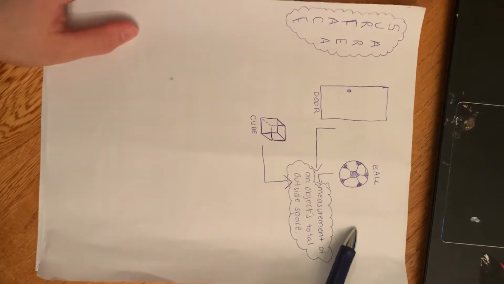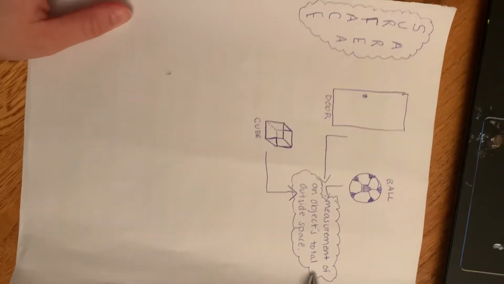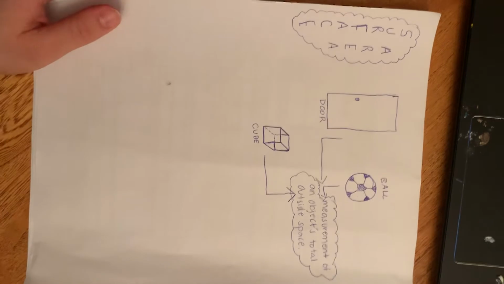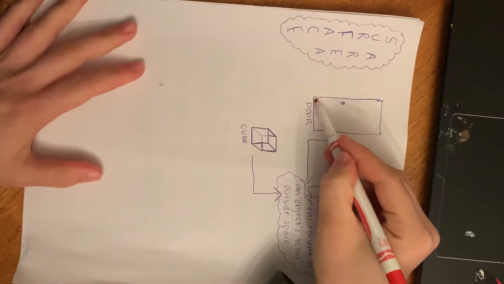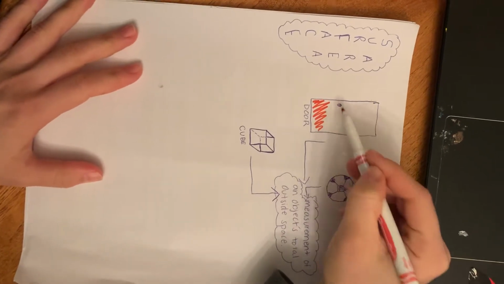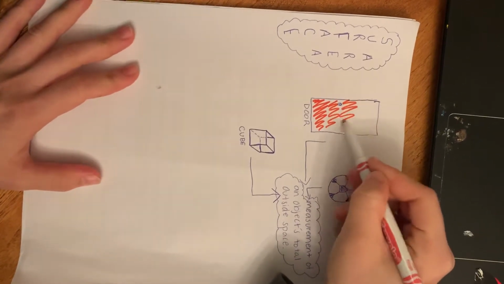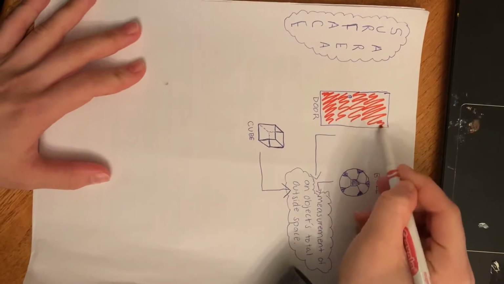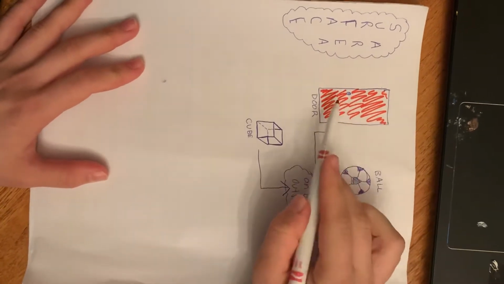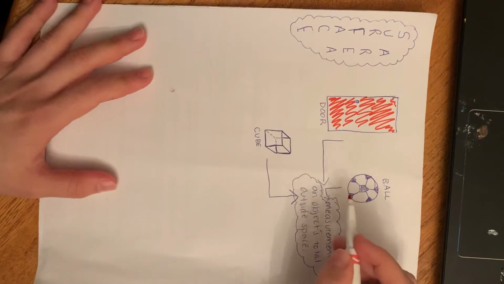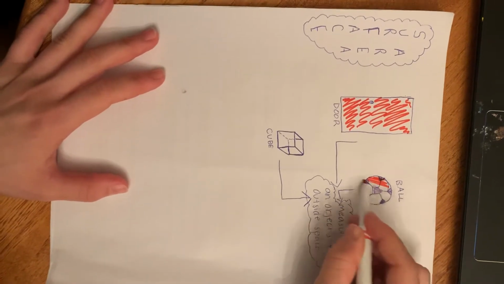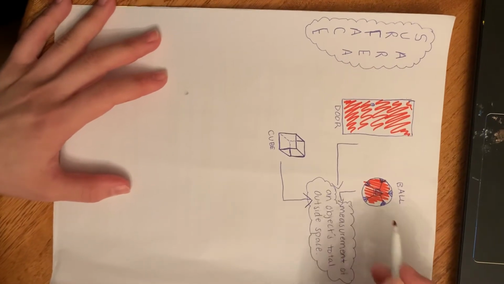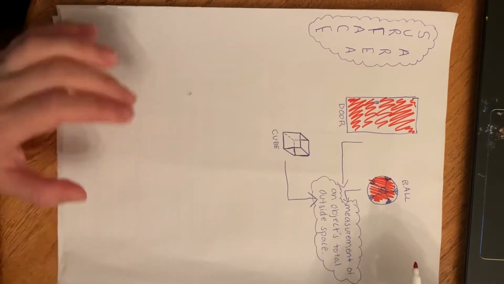Now, in this lesson, we're going to learn about surface area. So surface area is the measurement of an object's total outside space. So if we were going to look at the surface area of the door, we would calculate any part of the door that you can see or touch. So all that in red would be the object's surface area. If we were going to look at the surface area of this ball, it would be any part of the ball that you can touch.